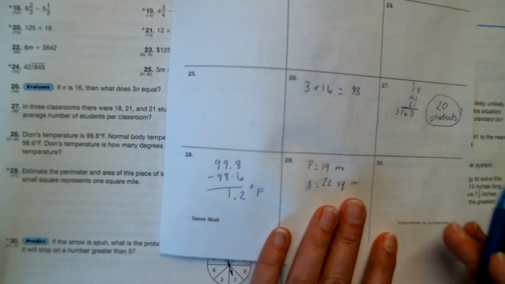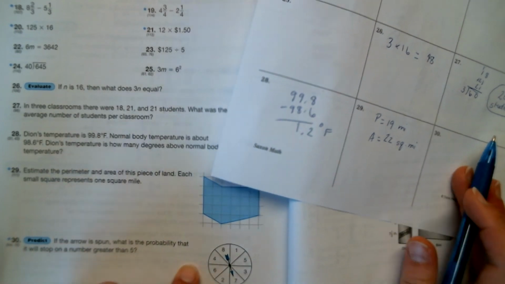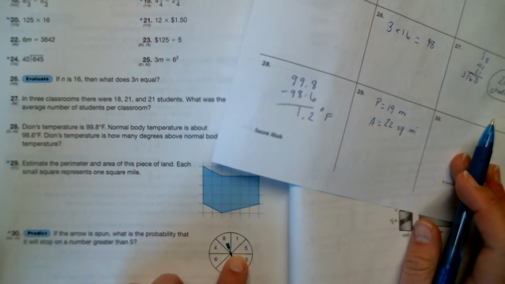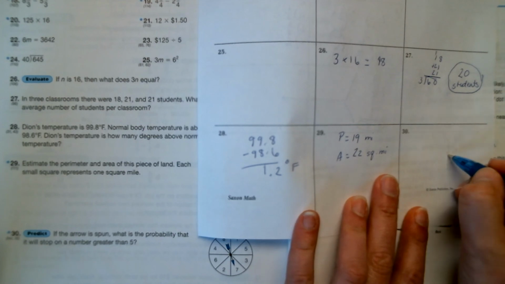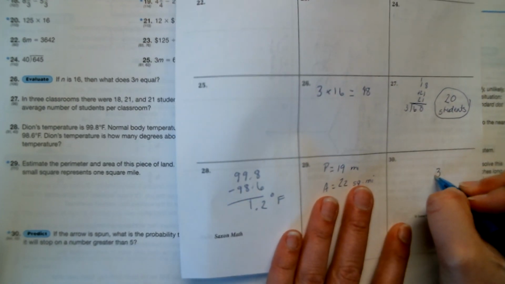If the arrow is spun, what is the probability that it will stop on a number greater than 5? So there are 8 total. How many are greater than 5? 1, 2, 3, 4. Whoop, greater than 5, so not 5. 1, 2, 3. So 3 out of 8.